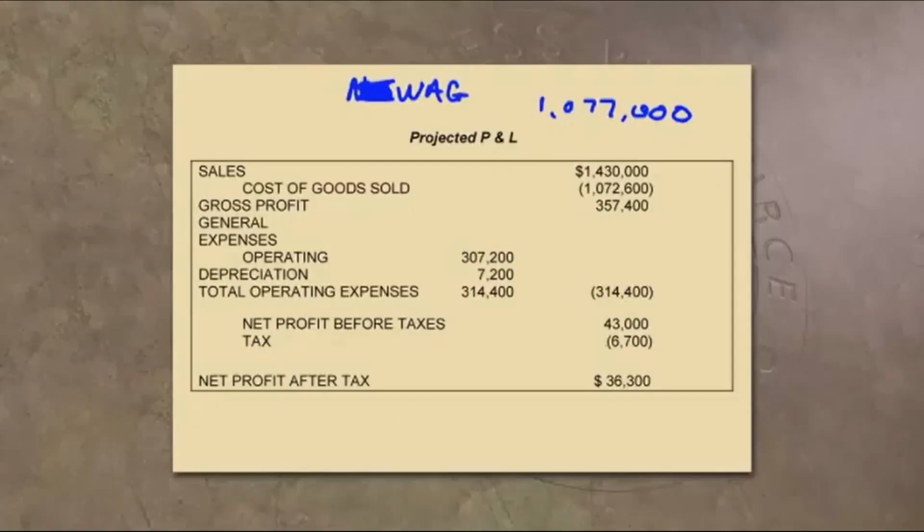Not only from the sales standpoint and profit standpoint, but from the what? Cash standpoint. Can it work? All right, you with me? So what is he projecting for next year? $1,430,000, cost of goods sold.